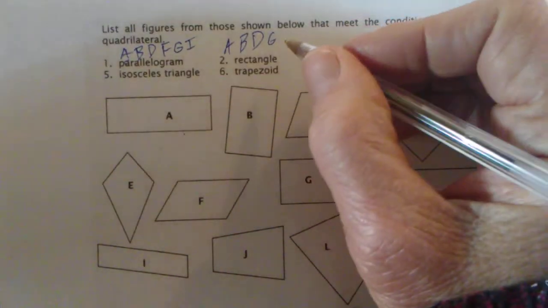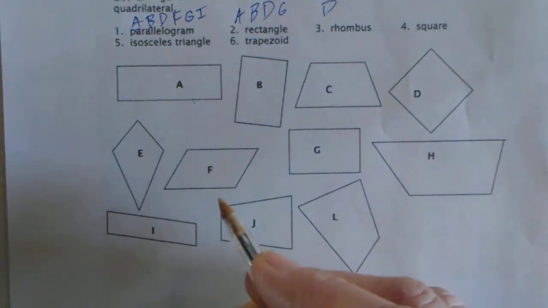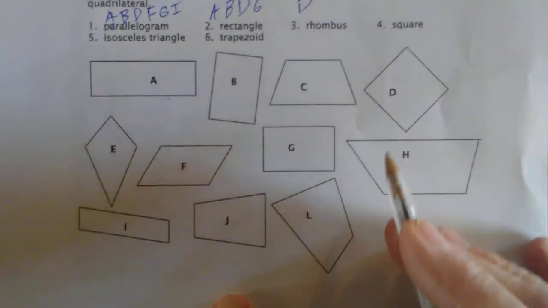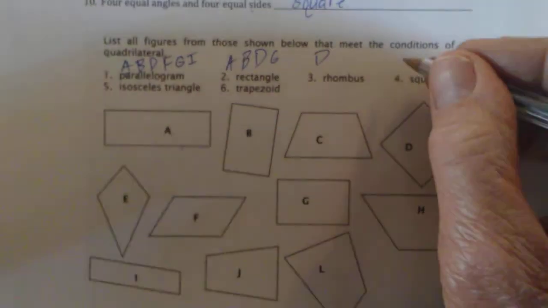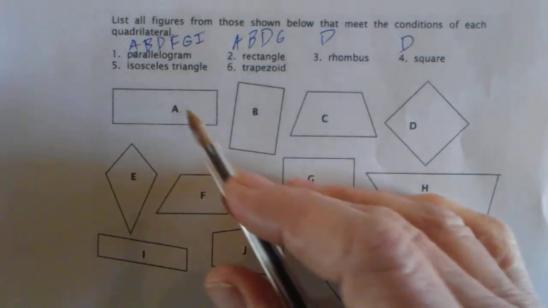D is a special rhombus called a square. Any other one? No, not quite. They should have put a bent over rhombus, like a diamond, but they didn't put that there, so we only got D. Square, just D. Right, there weren't any other squares, okay.